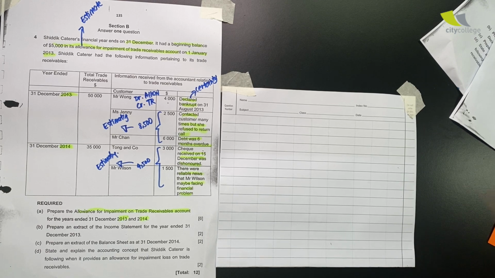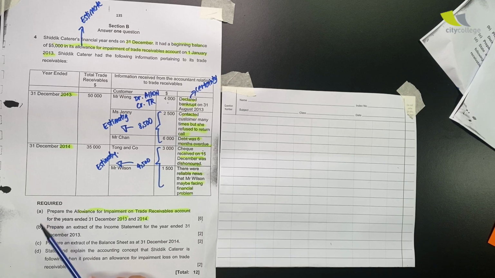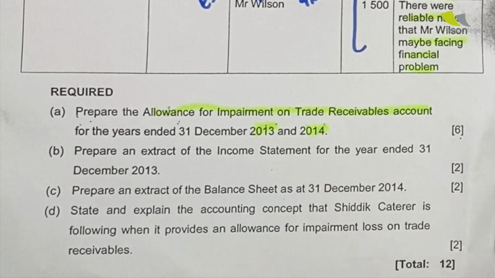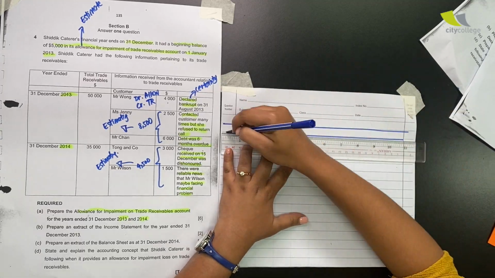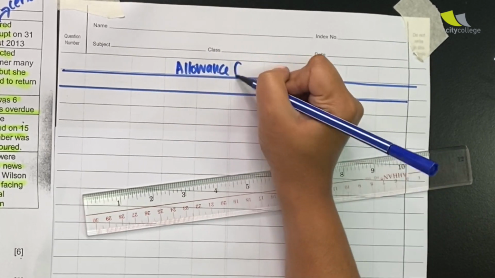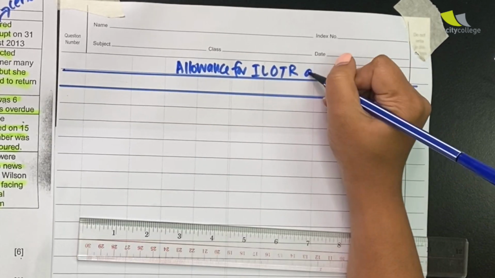I'm now going to show you how to prepare your answer in order to get the full 6 marks for part A of this question. It says prepare the allowance account, so let's get started. The title of the account is Allowance for Impairment Loss on Trade Receivables.